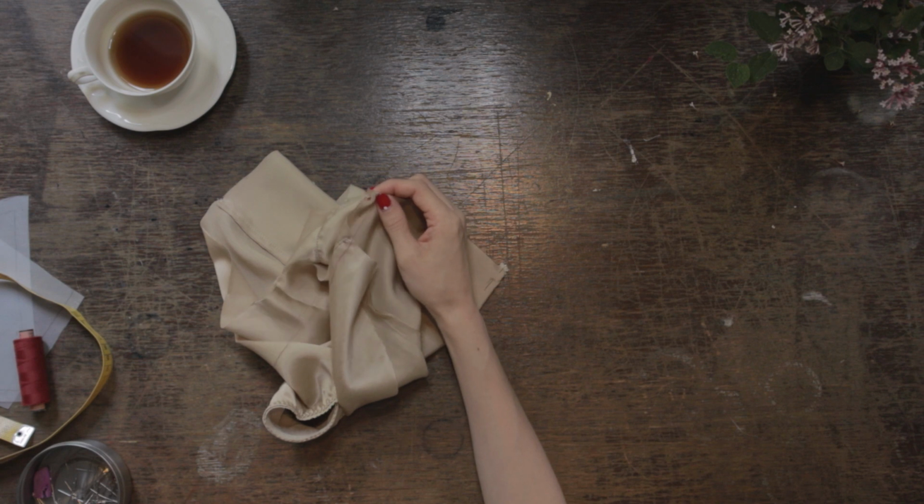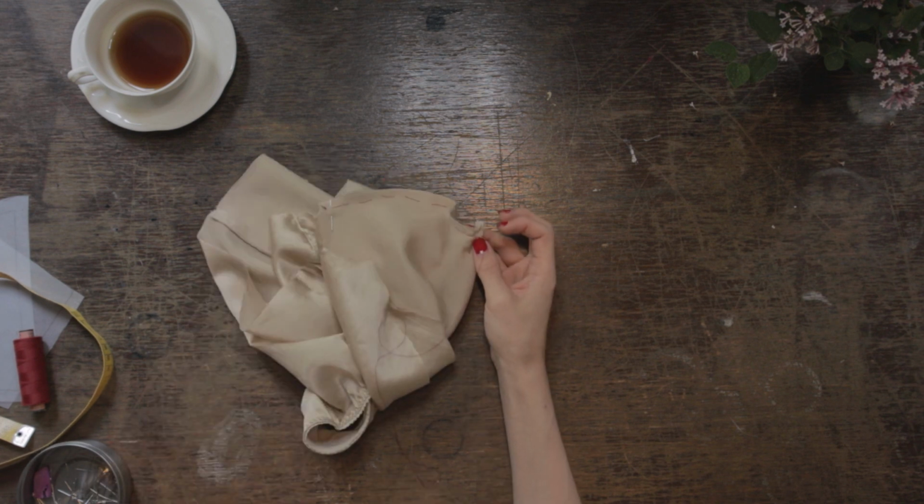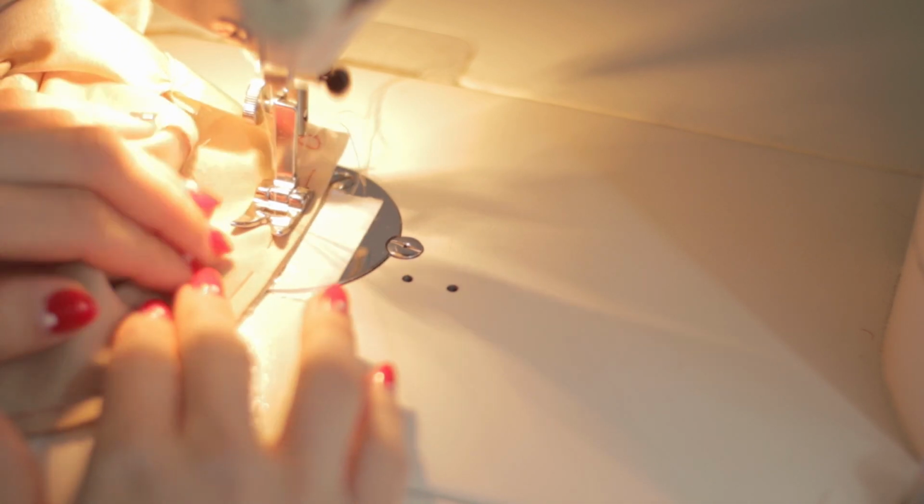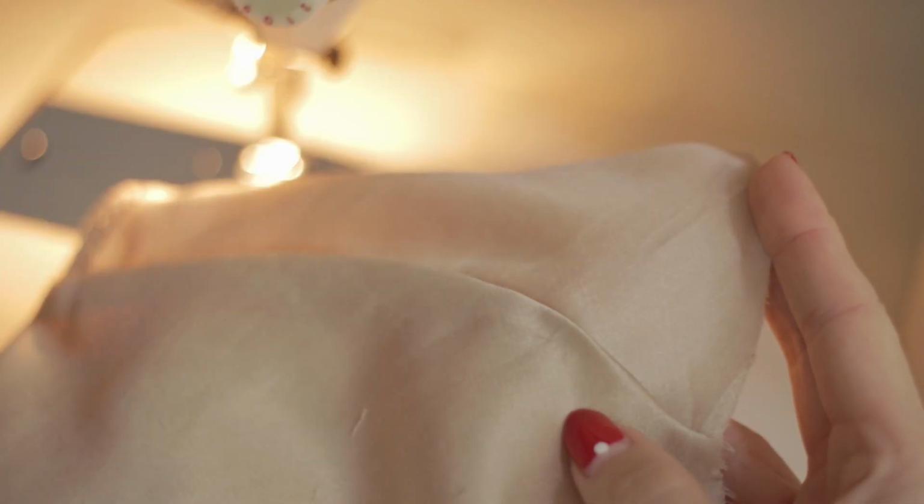Since these are 3 layers, I am securing them with a few stitches and sew together at the seam allowance. I am adding a mainly decorative stitch near the seam.